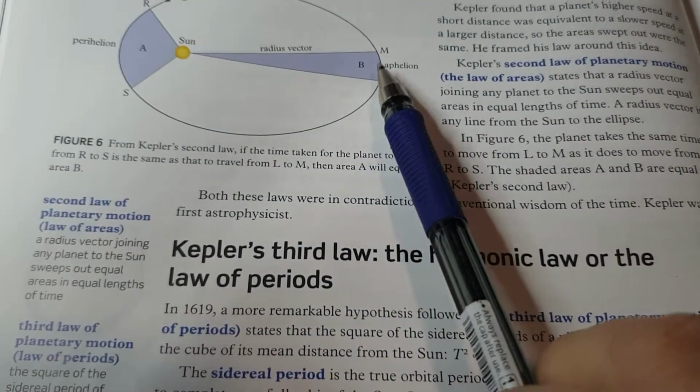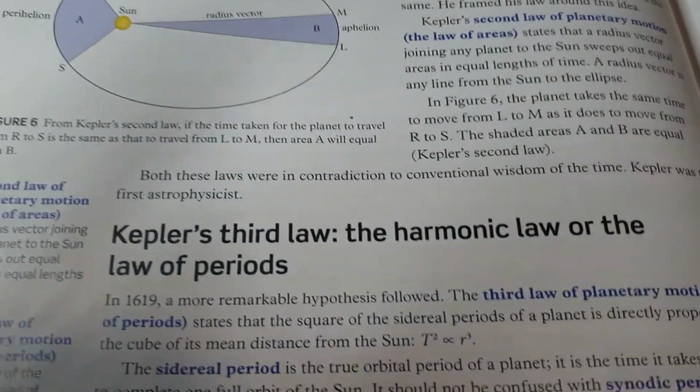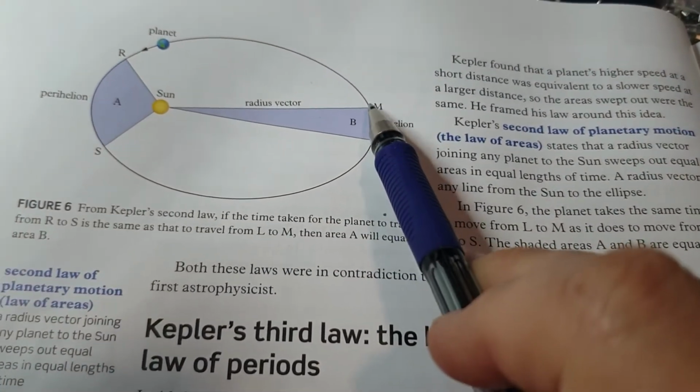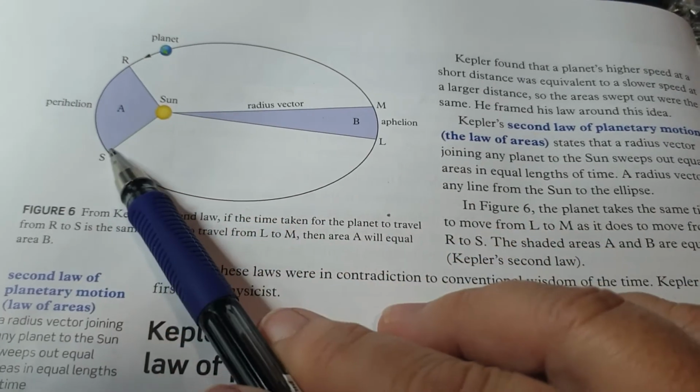So that means that the speed must be changing. So out here, it's going slower. In here, it must be going faster.